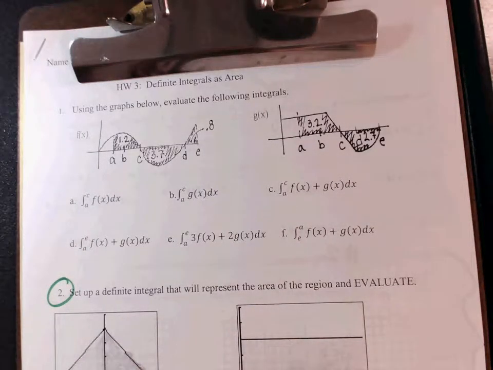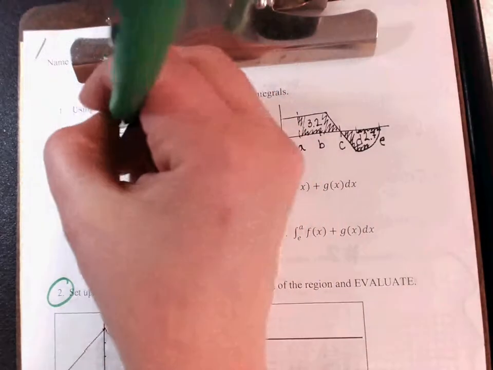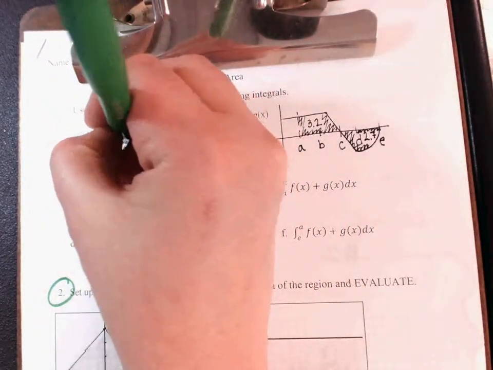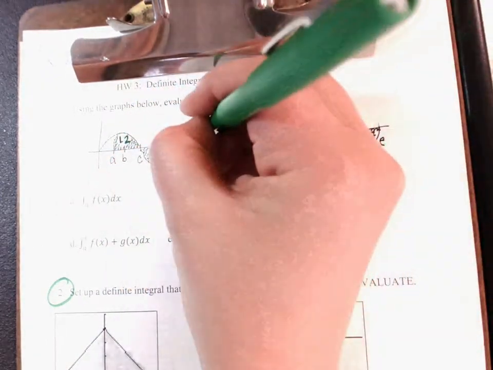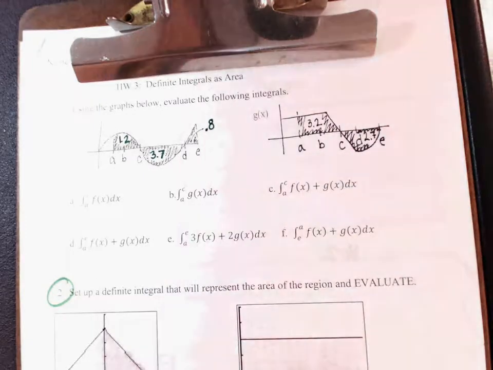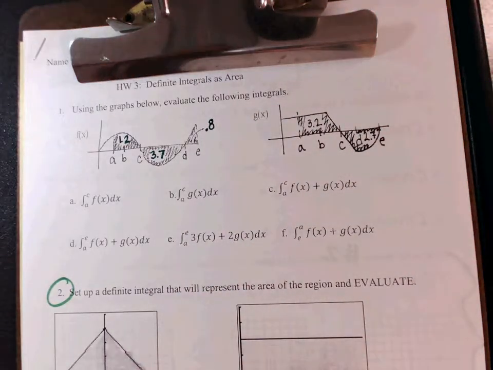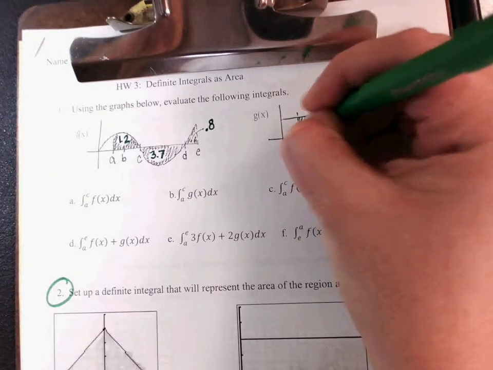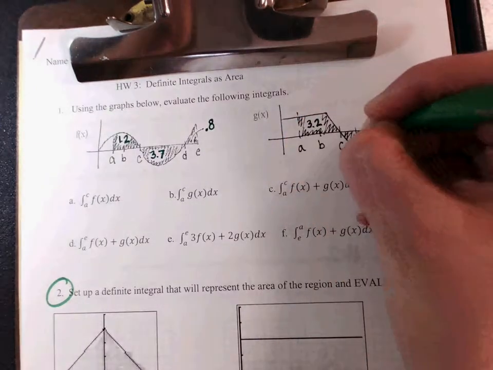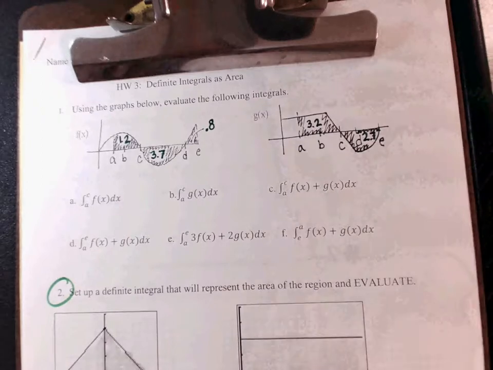Now notice the areas are marked for you since they're not perfect shapes. So that one's 1.2, 3.7, and then 0.8. That's for each of those areas. And then that one's 3.2, and then that one's 2.7. Okay?